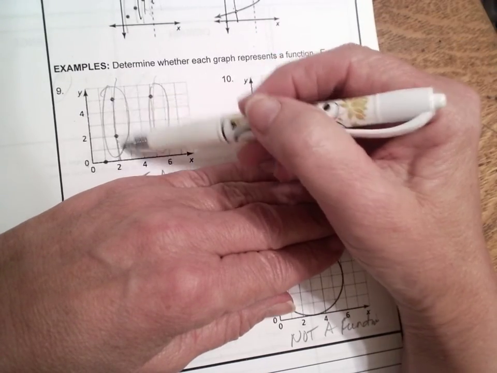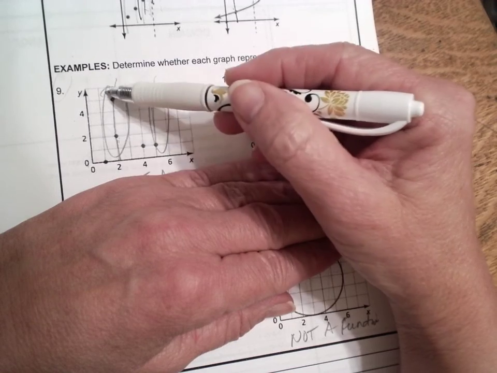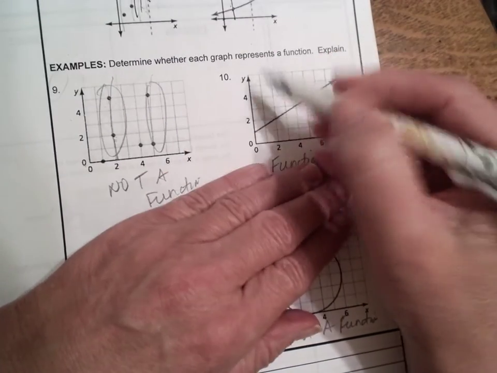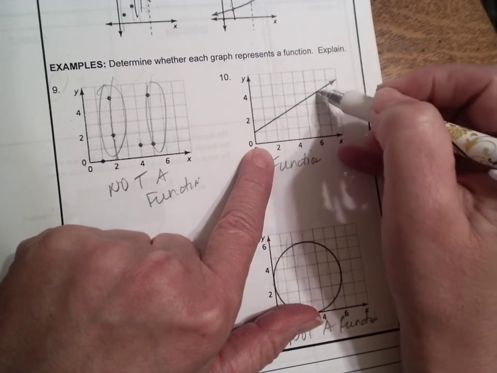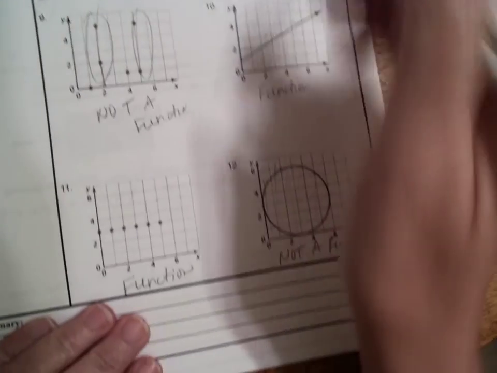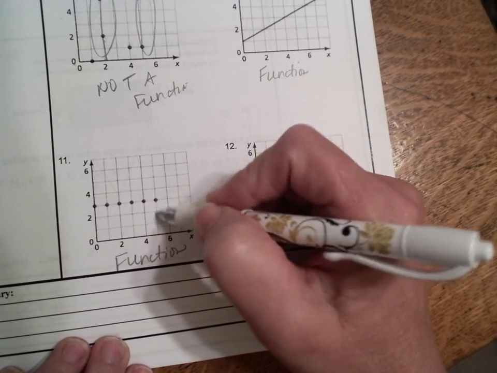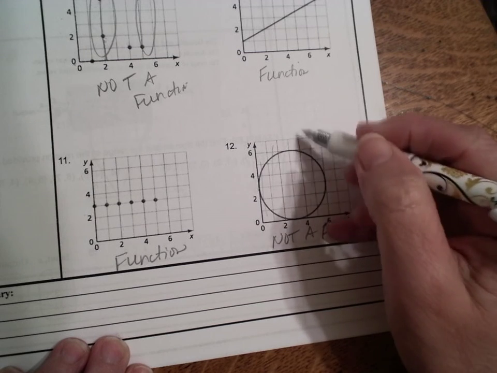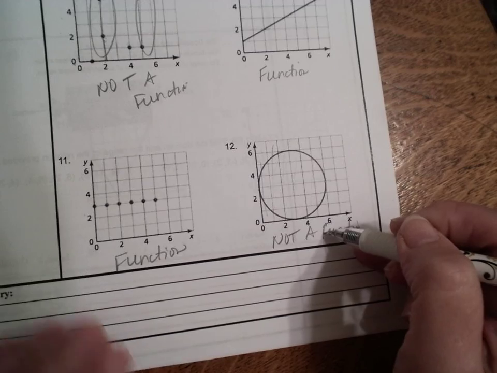Okay, notice if I do my vertical line, it only hits 1 here, but look, it hits 2 there, it hits 2 there. So that's not a function. This one, if I drew a line anywhere on the graph, it only hit 1 point at a time. So that's a function. A vertical line, this one would be a function, a vertical line, that would be a function. This one, not a function. So many lines I could draw that are going to hit 2 points. So that's not a function.